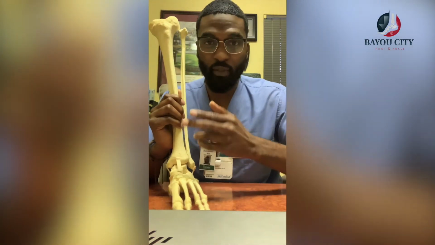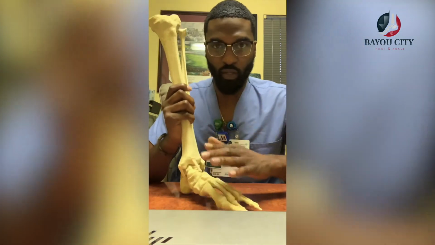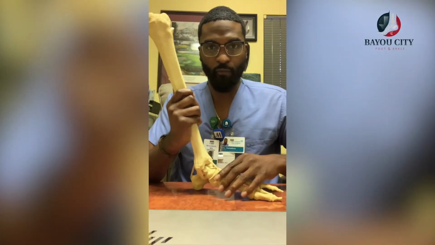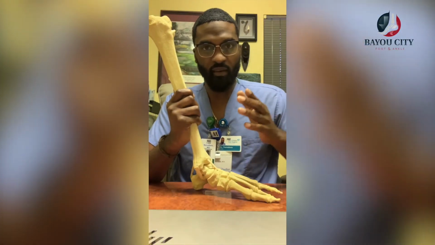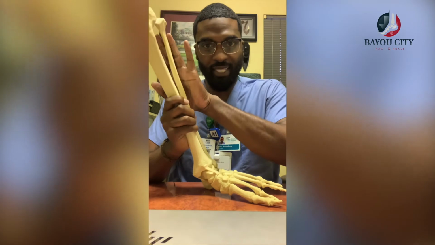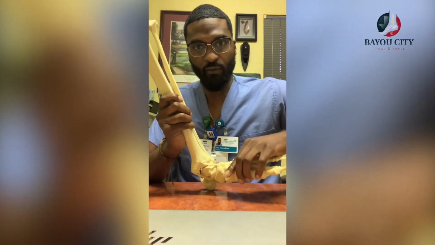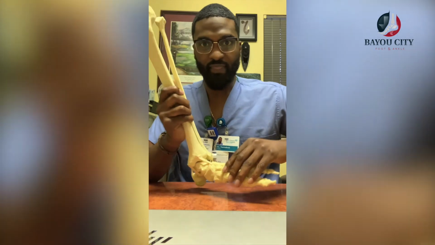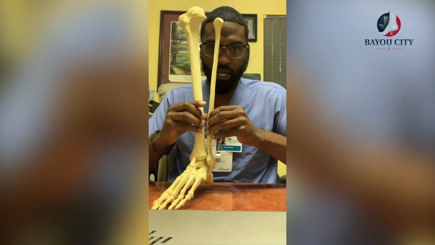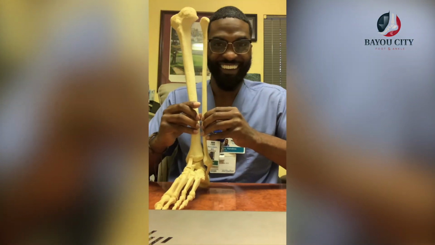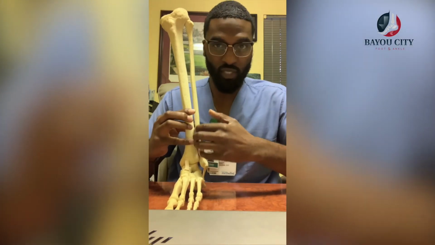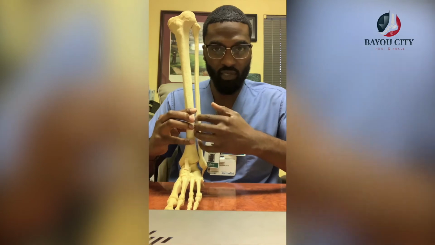So what happened with Jimmy is he had what we call a pronation external rotation injury. Jimmy had his foot planted and somebody landed on his leg, which caused his foot to pronate and externally rotate. And that causes separation at the syndesmosis, which is just proximal to the ankle.